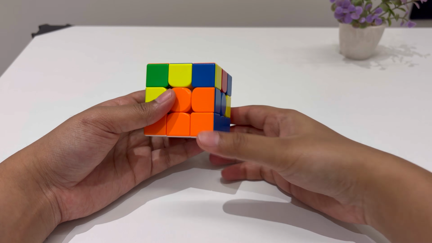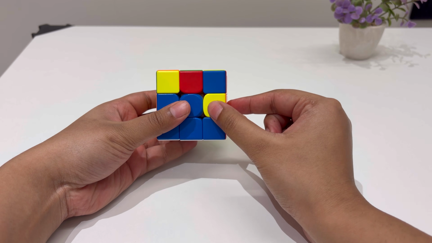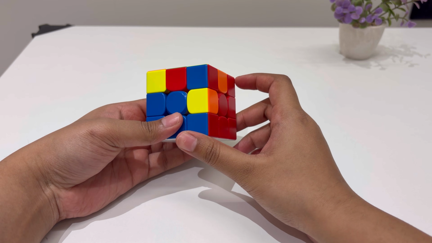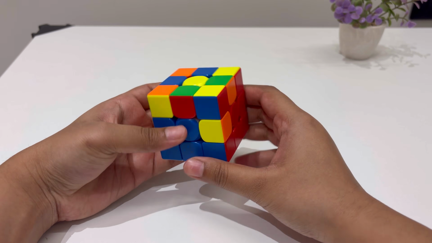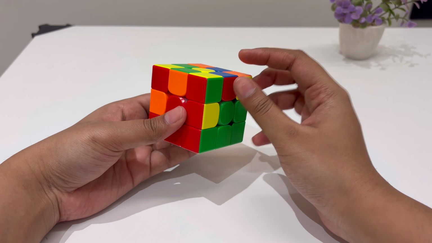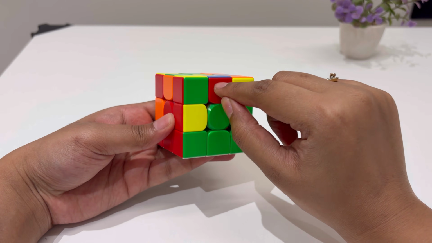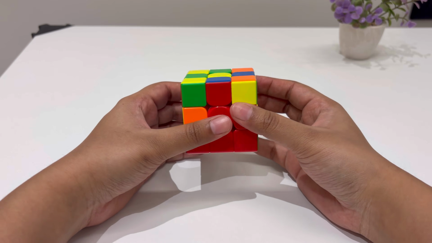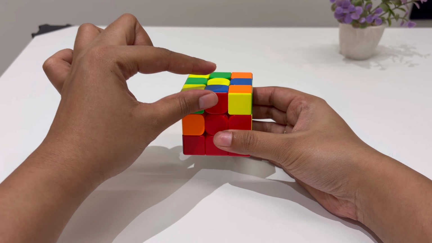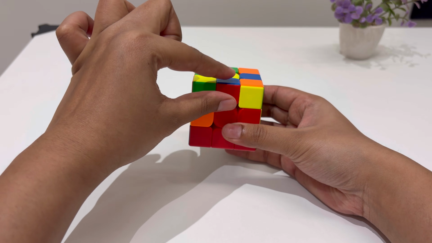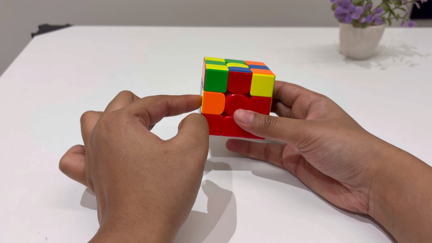Let me explain further clearly by taking another piece into consideration. Say we are looking for a piece that would go here, which has an edge piece of blue and red color, and we can see it's over here. So what I need to do is align this edge piece with the center of this color. So I can just flip over here and it is aligned with the red center, and what I want is this piece over here, with red facing here and blue facing here.